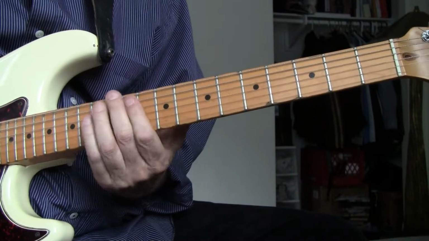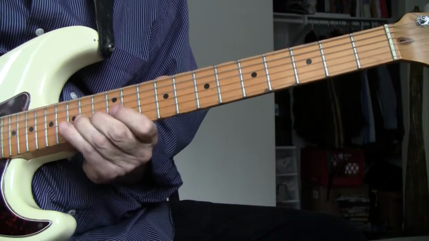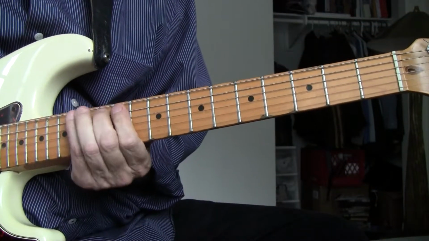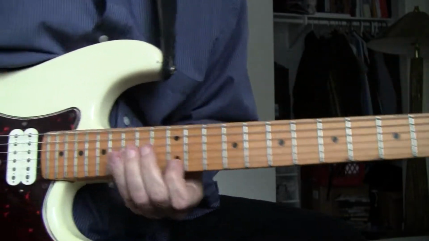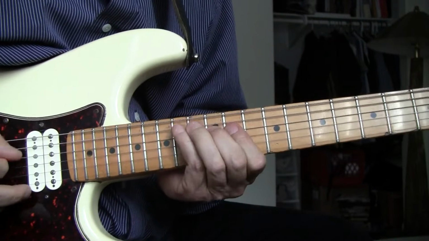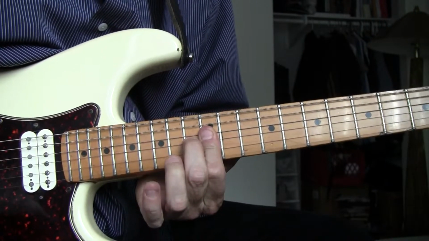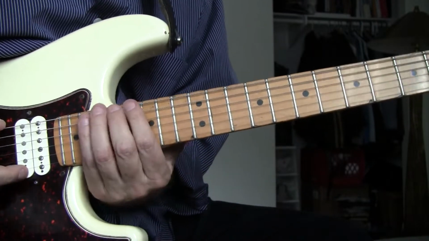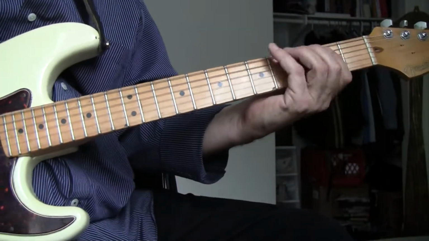Right? If I do it here, look what I just did. I just formed an E7. Okay, that's an E7. Okay, if I do it over here, I'm back to the 6 and then the 7 again. The 7 you can do a couple different places.